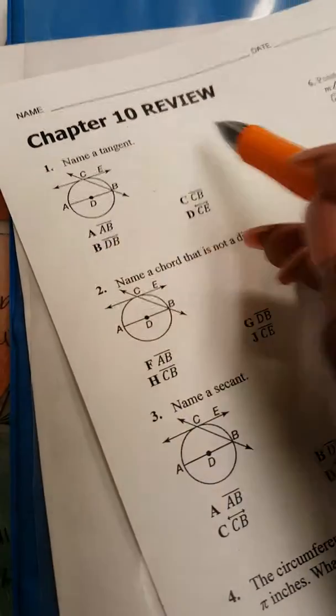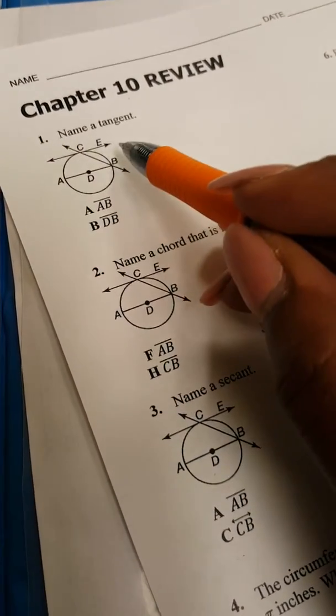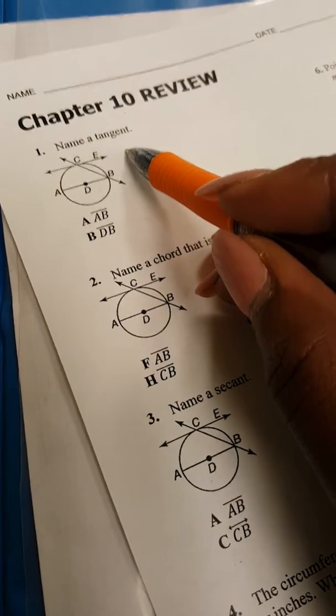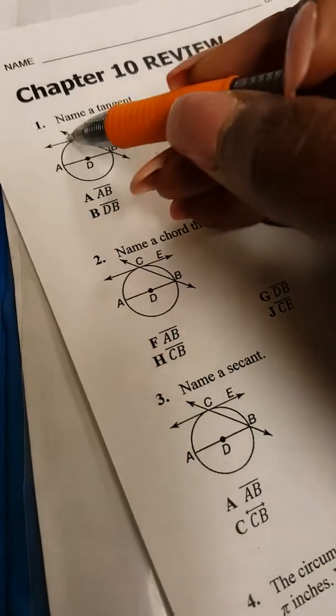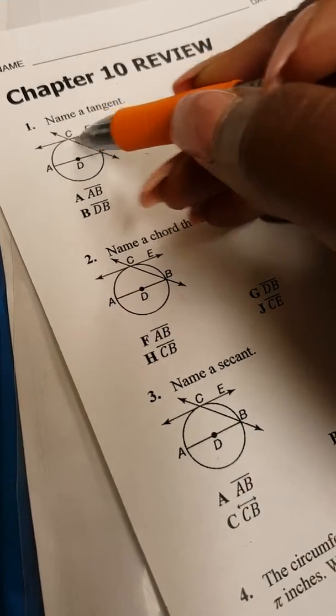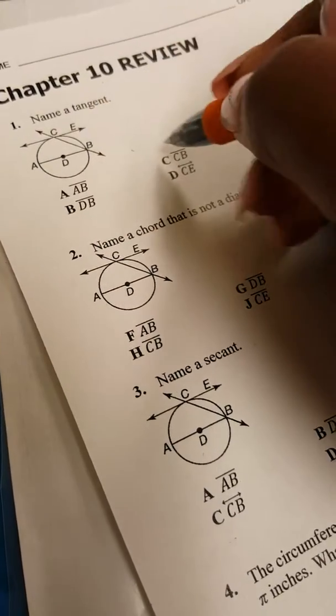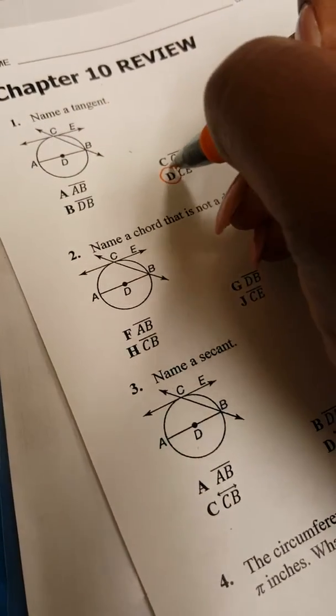Alright, this is for the chapter 10 review. The first one says name a tangent. Remember, a tangent line touches the circle one time. The only one that touches the circle one time is line CE. You see it touches it at point C. So D was the correct answer.